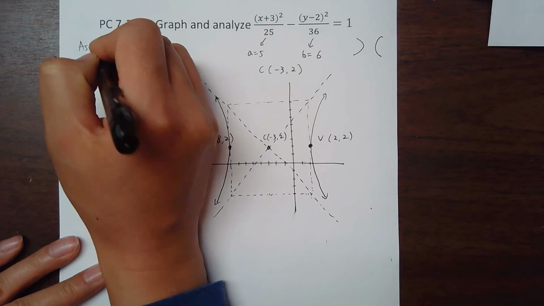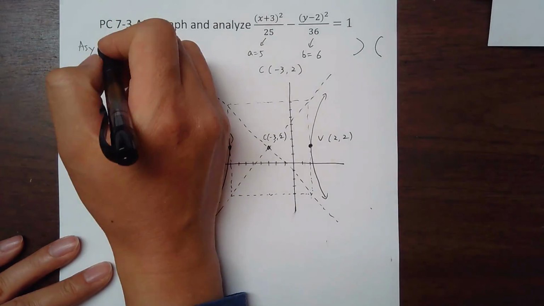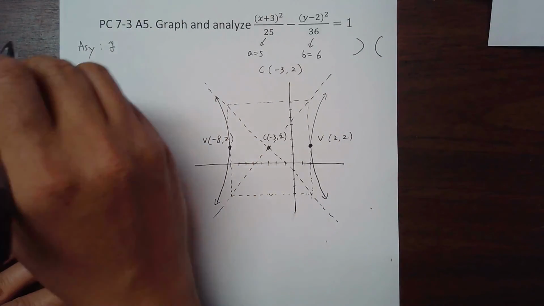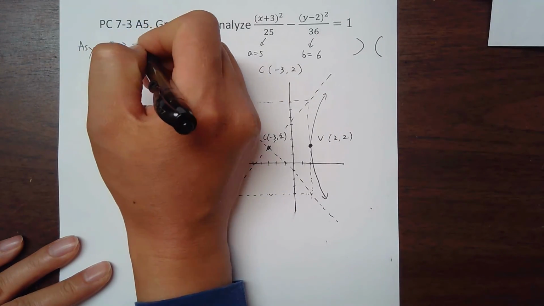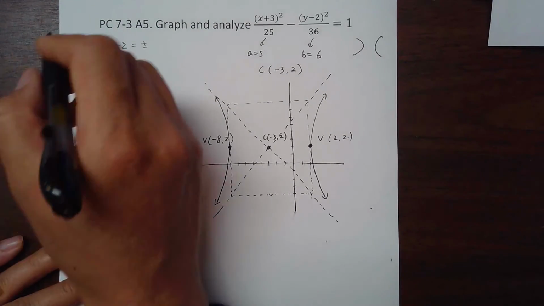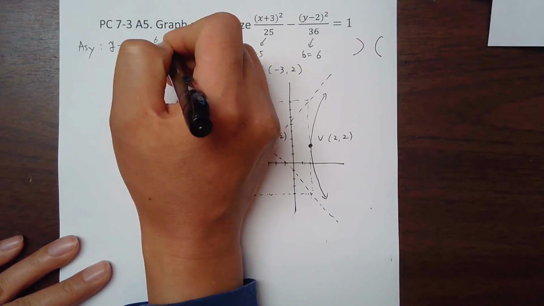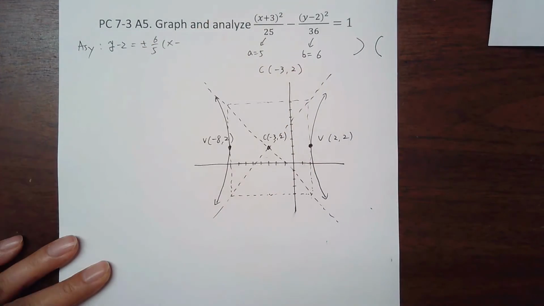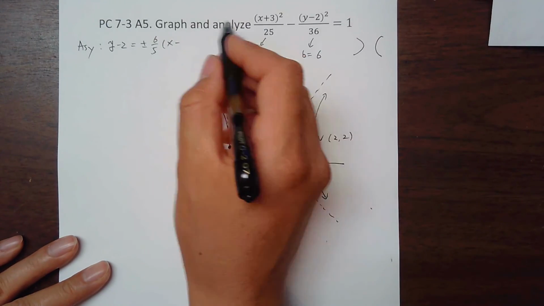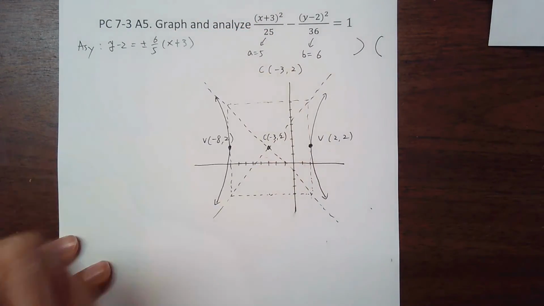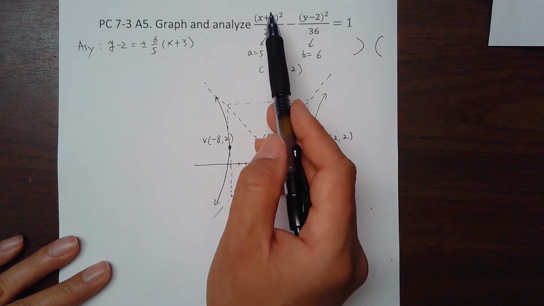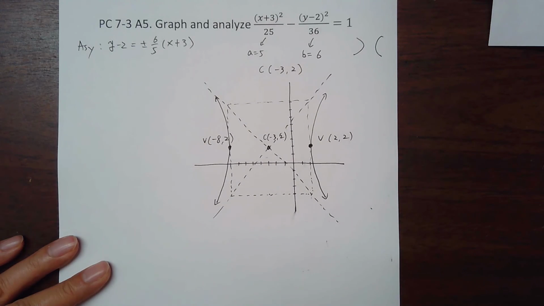The asymptote will be y minus 2 equals plus or minus b over a, so 6 over 5 times x plus 3. That's the x plus 3 right here. So that's y minus 2, x plus 3.